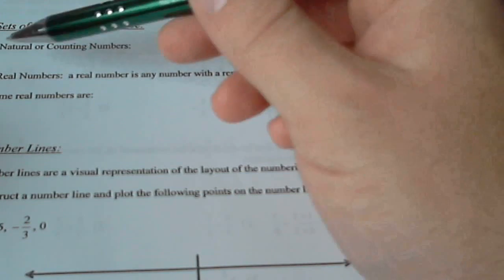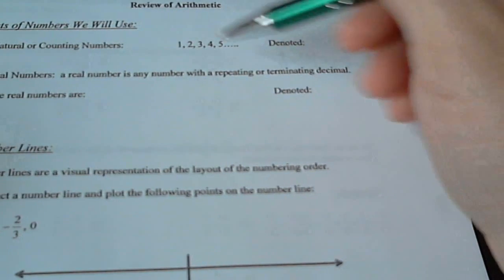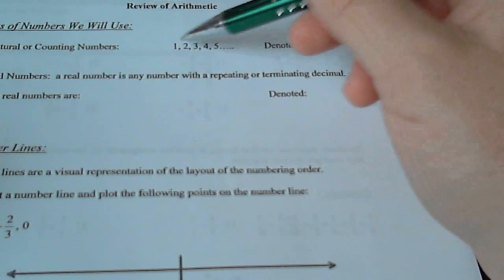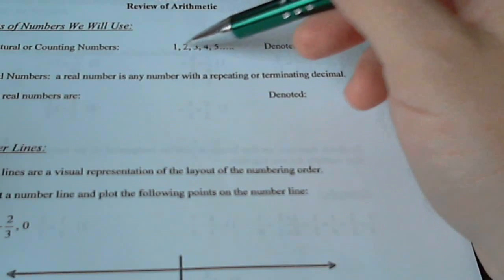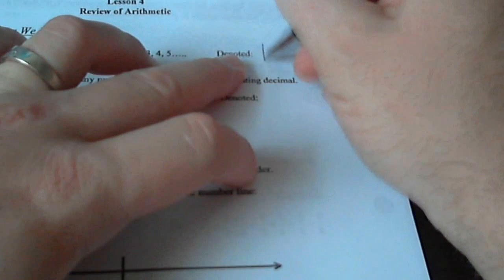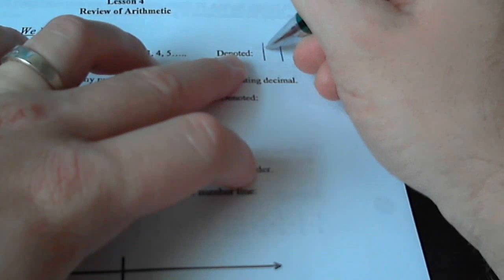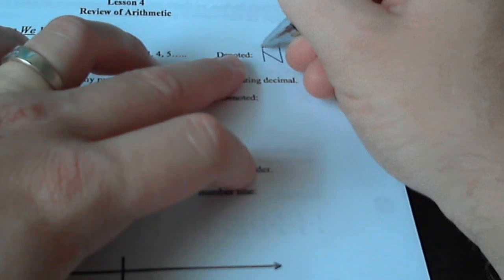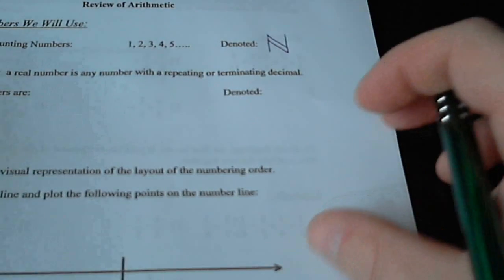A big group of numbers is the natural or the counting numbers, and those are the ones that whenever we count, we use. So like 1, 2, 3, 4, 5. And they're denoted with this fancy looking letter N that looks just like this. And that's the symbol for the natural numbers.